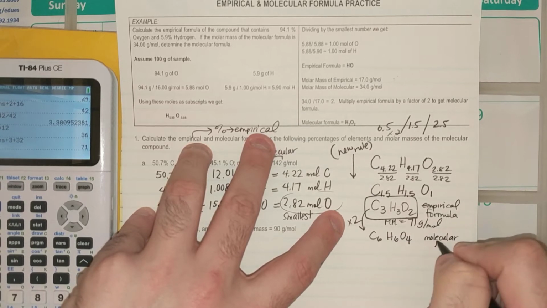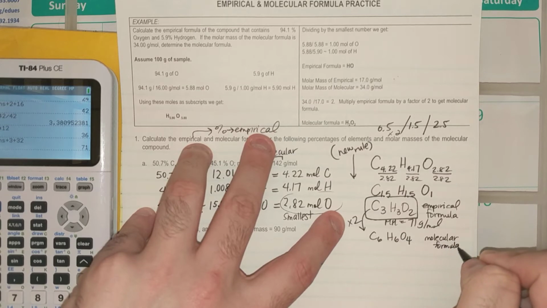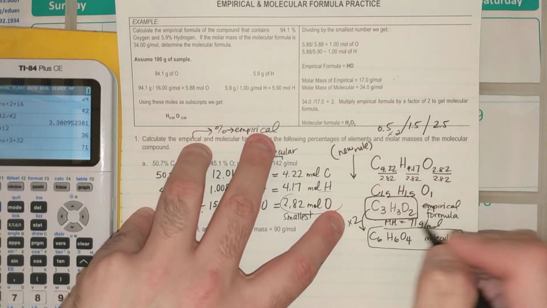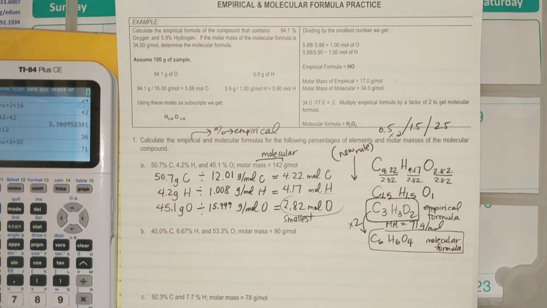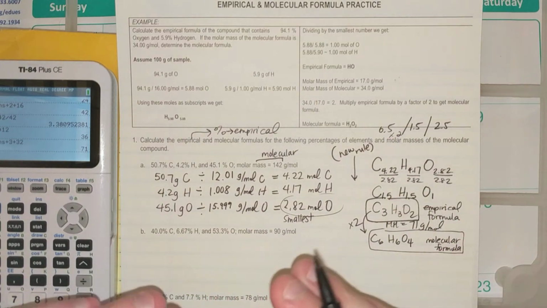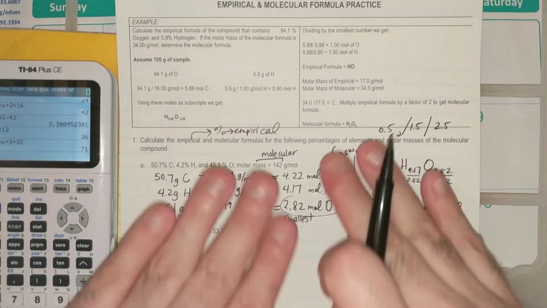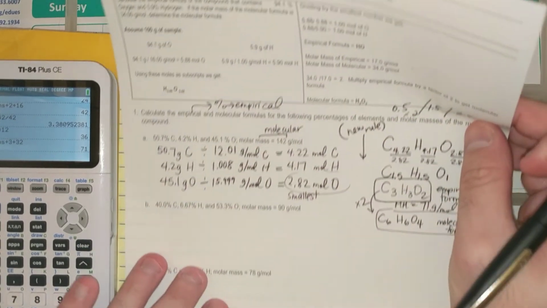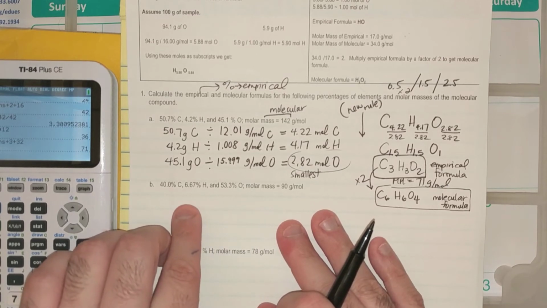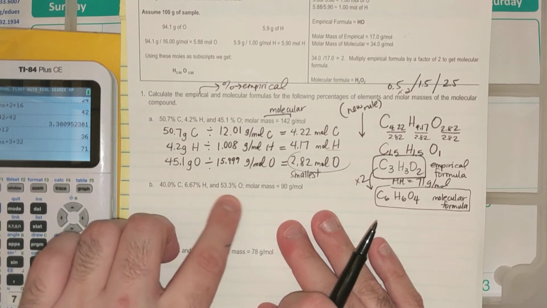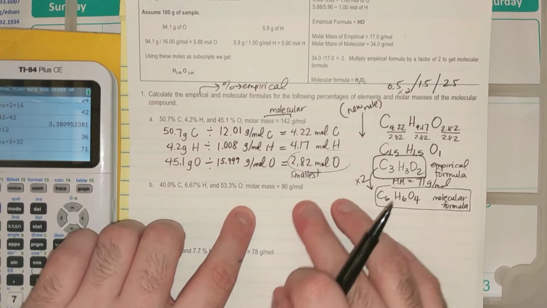Now, I wanted to show you this as a side example of something new. If I ever get 0.5, it's hard for me to round up or down because it's right in the middle, so I always have to multiply by 2. That's a new rule, and I'm not going to give you too many of those. Let's do another example: 40% carbon, 6.6% hydrogen, 53.3% oxygen, and the molar mass is 90.